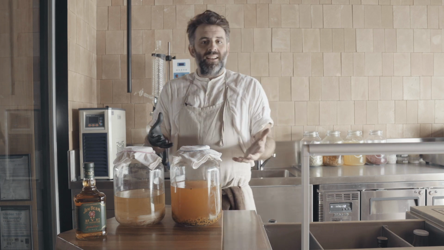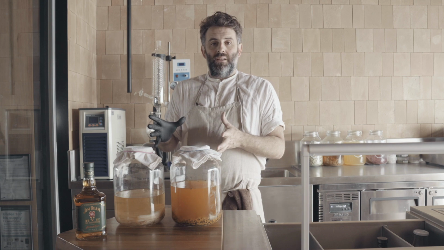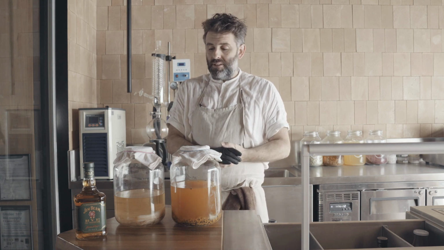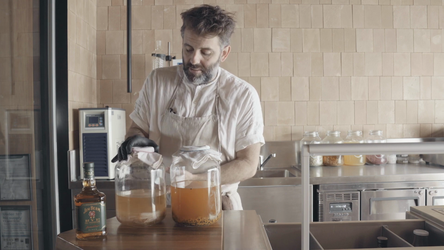Okay, now we've got our starter culture, or our mother, or SCOBY. And then from here, we can create our own flavored vinegars. So this is our vinegar mother here that we've started previously.